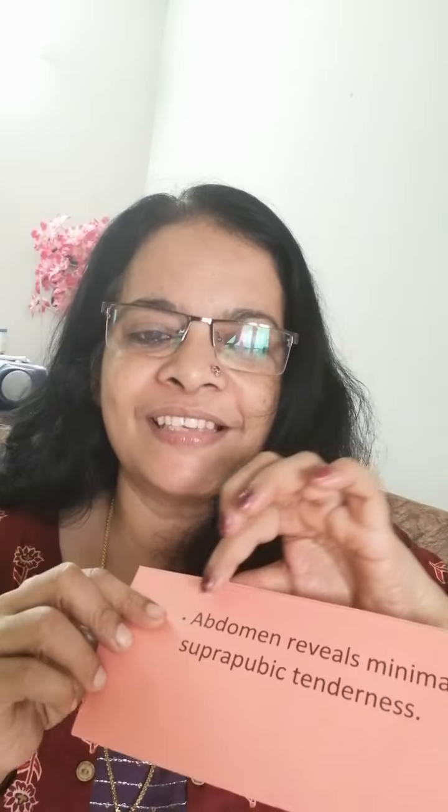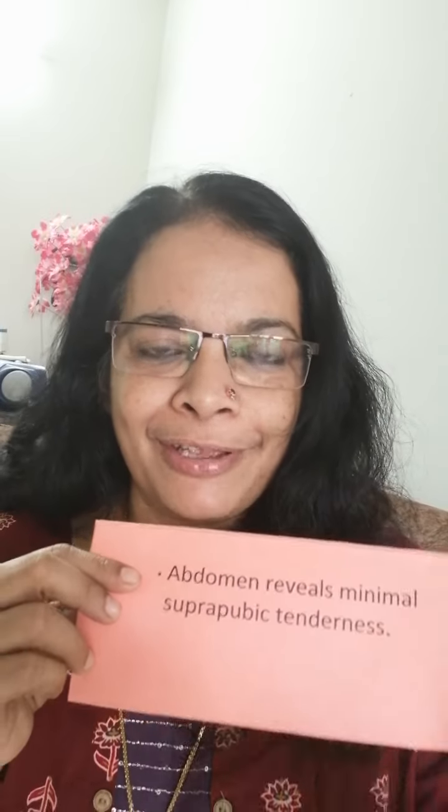Okay. Now I will come up with one more sentence. Abdomen reveals minimal. Okay, we'll just see this part only. Even a third standard student, if given a sentence of this kind, will shut their eyes and know that in the beginning only the subject comes. Okay, fine. It's correct. So here, see abdomen.